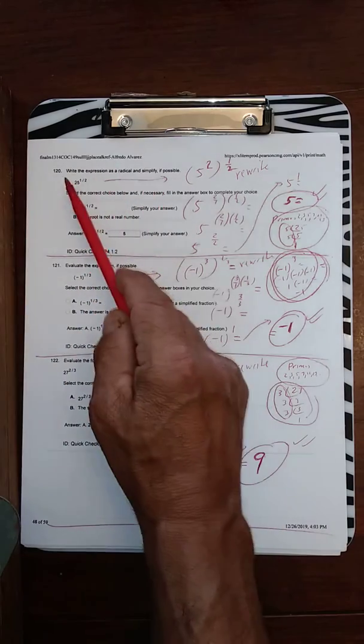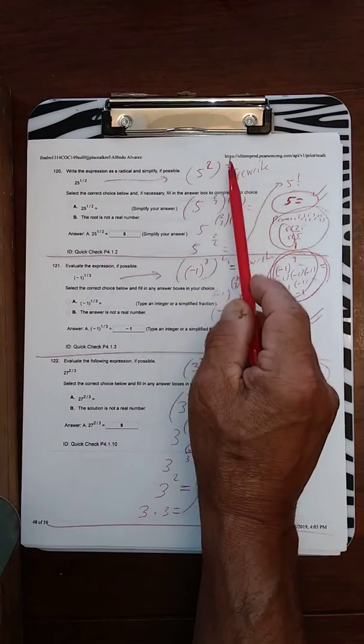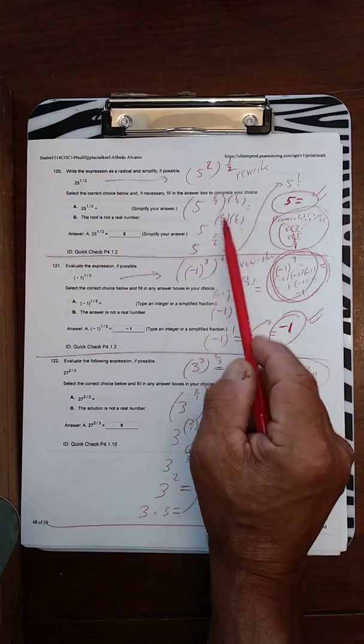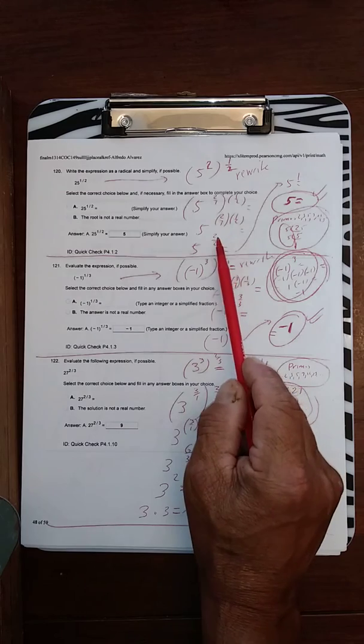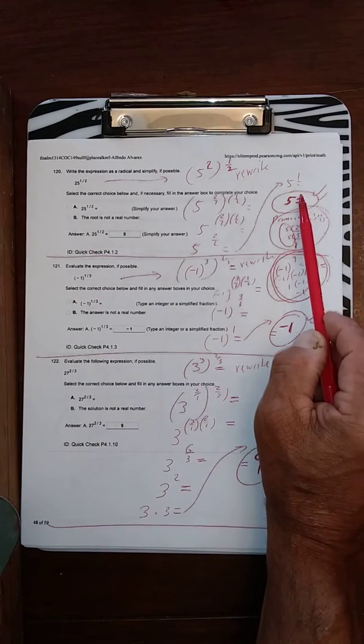25 to the half power. Let's rewrite this. 25 is 5 times 5. So 5 squared to the half. 5 to the 2 over 1 times 1 half. Multiply the numbers up here. So 5 to the 2 over 2. 2 over 2 is a 1. So 5 to the power 1 is just 5.